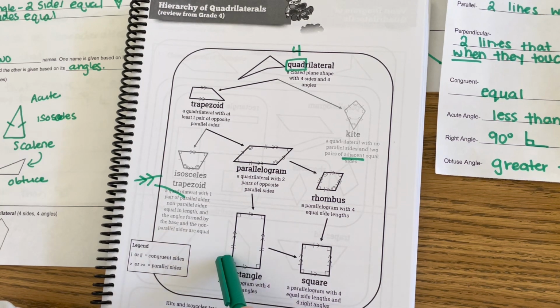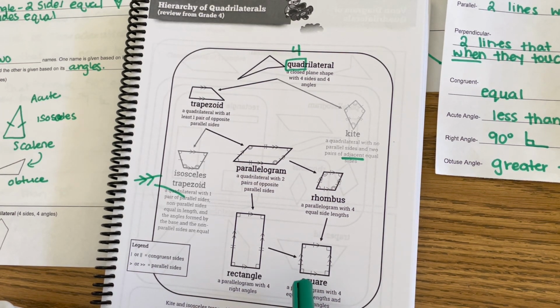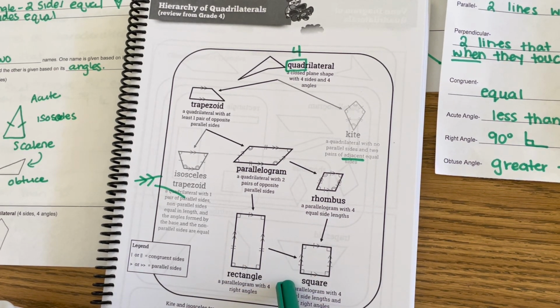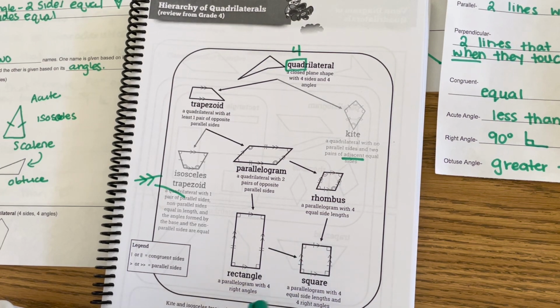Here's two sets of parallel lines and four right angles. Okay, and then a square is a parallelogram, so here's one set of parallel lines, here's two sets of parallel lines. All sides are equal, so this side, this side, this side, and this side all equal each other, and then there's four right angles.